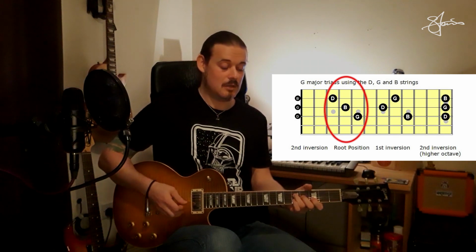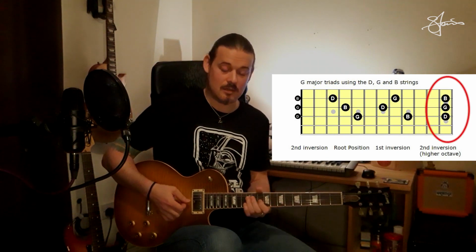Now each of those can be stacked in a different combination. There's three of them in total, and each of those combinations is called an inversion. So you have root, third, fifth, known as root position or root inversion. You have third, fifth, root, which is known as first inversion, and then you have fifth, root, third, which is known as second inversion. Now how they're laid out for G major is going to be on the screen now, and you can see that they're here, here, and here.